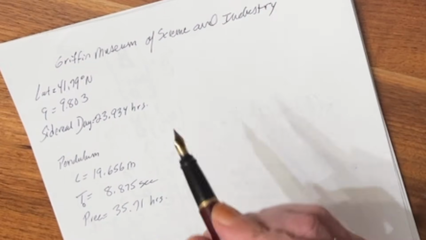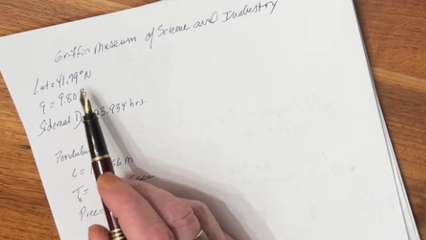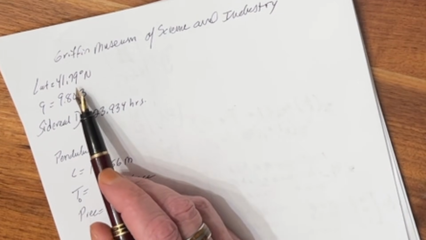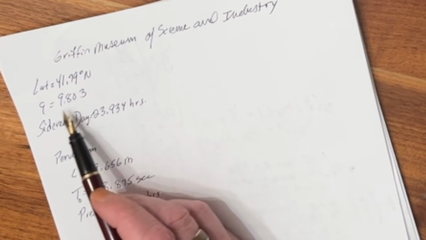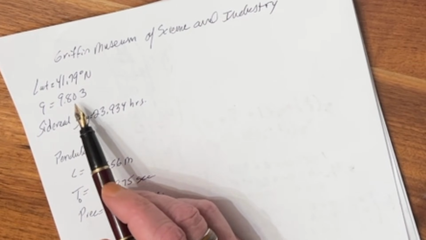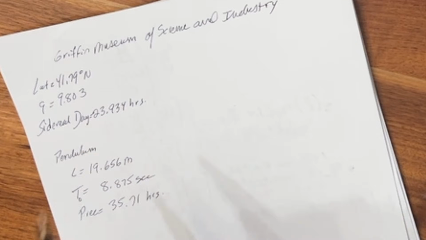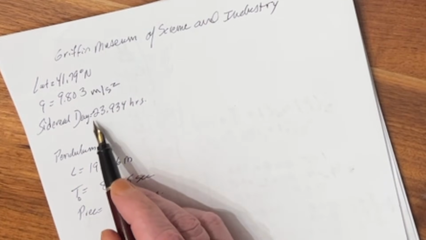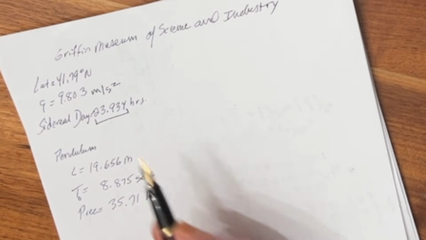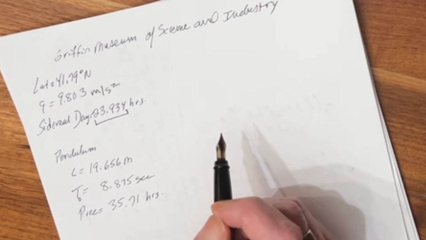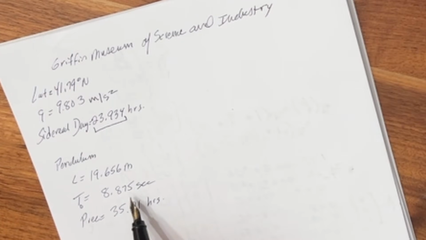Now I've gone ahead and put that information down here. Like I said, the latitude, 41.79 degrees north. Local gravity in Chicago is 9.803 meters per second squared. And a sidereal day is 23.934 hours. Measured pendulum time is 8.875 seconds.